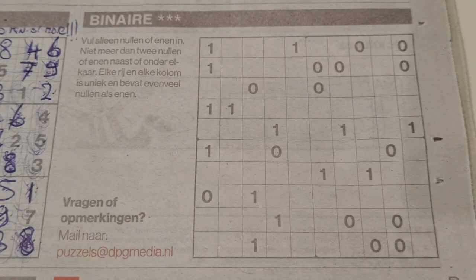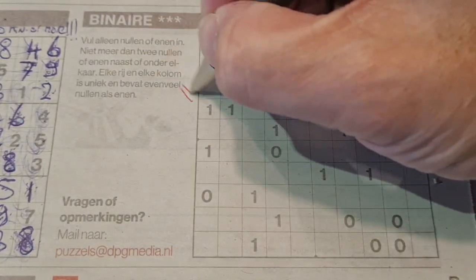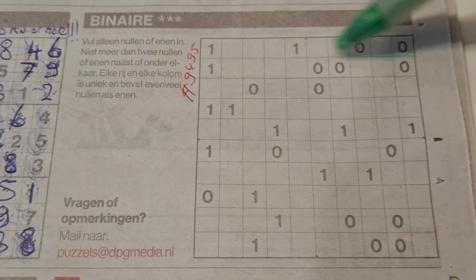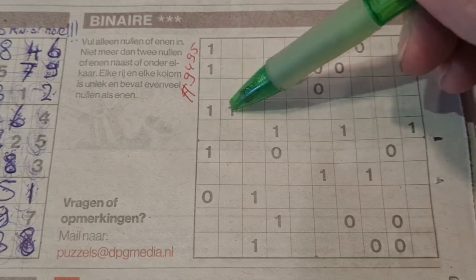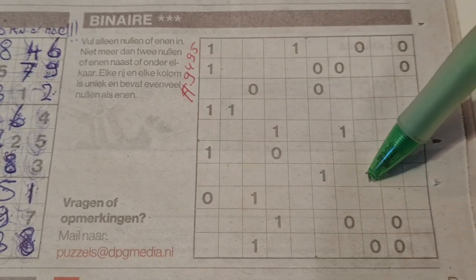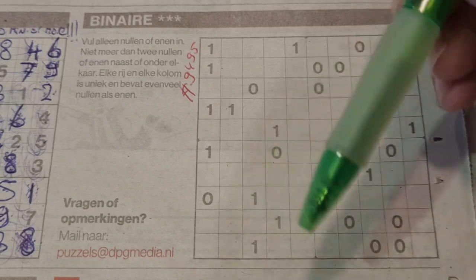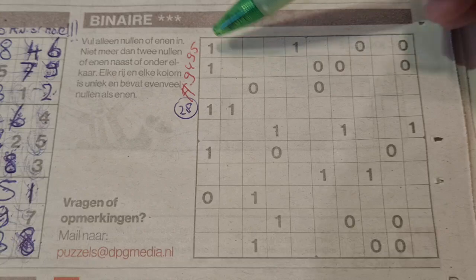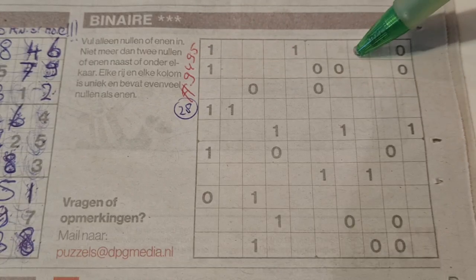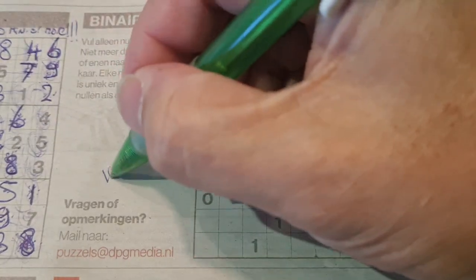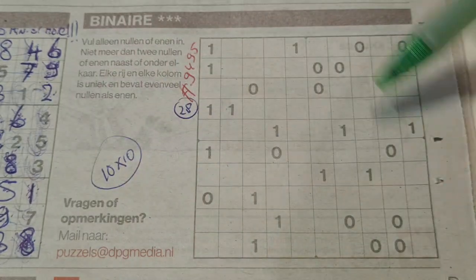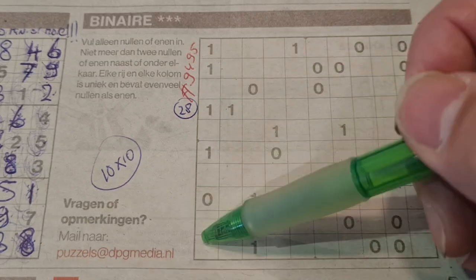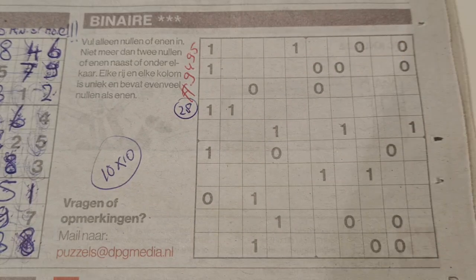puzzle number 9495. Before I start, I always count the printed digits. This one has 10, 10, and 8, so 28 printed digits. And what kind of binary puzzle is this one? Let me count: 10 by 10 binary puzzle. That means in a row or in a column, there are always 5 ones and 5 O's. Alright, so let's get started.